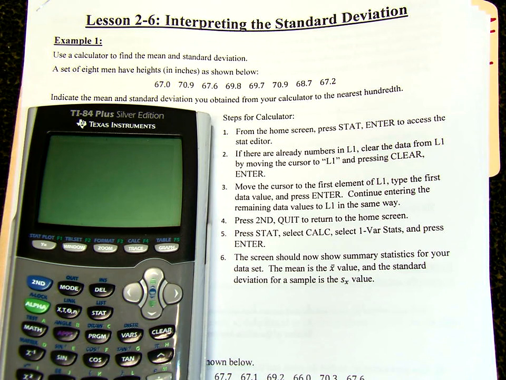A set of 8 men have heights in inches as shown below. So these are all just heights in inches: 67, 70.9, 67.6, 69.8, 69.7, 70.9, 68.7, and 67.2. They want us to indicate the mean and the standard deviation you obtained from your calculator to the nearest hundredth.